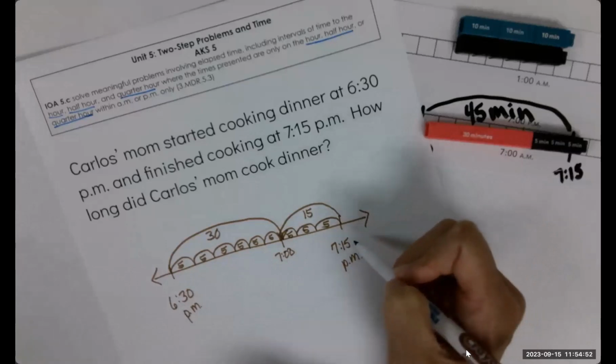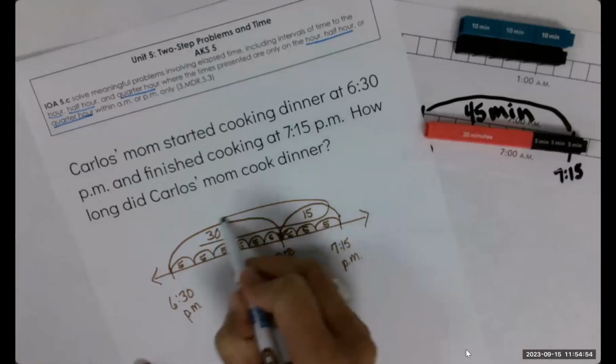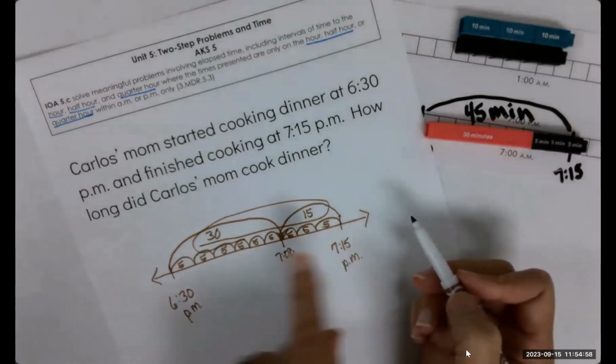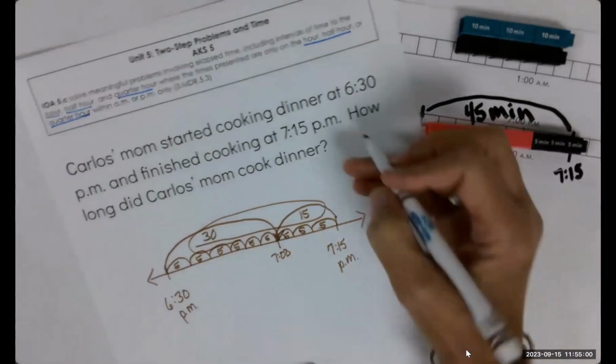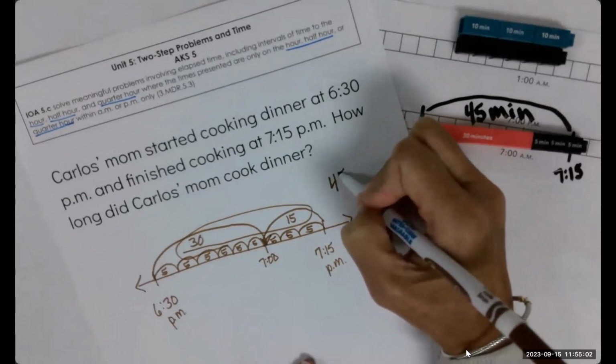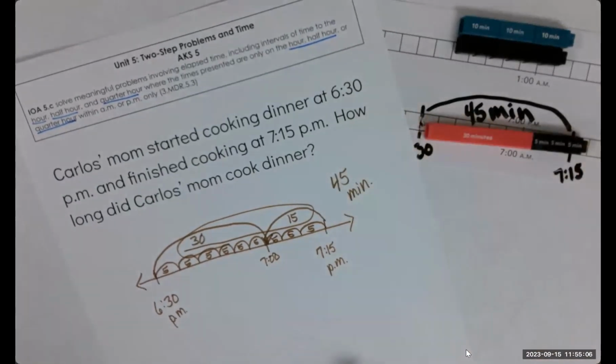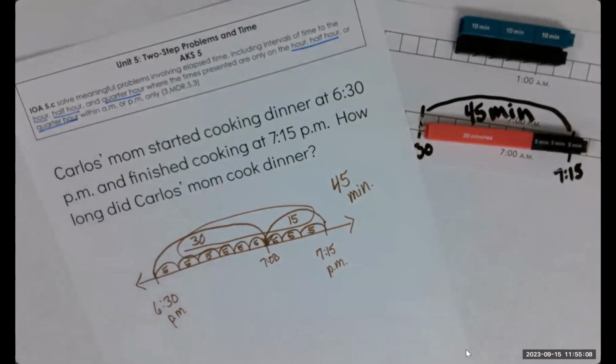We know we can now count up the number of hops. We can count all the fives if we choose, or we can count 30 and 15, and we get a total of 45 minutes is how long Carlos's mom cooked dinner.